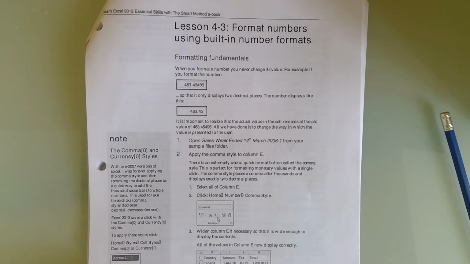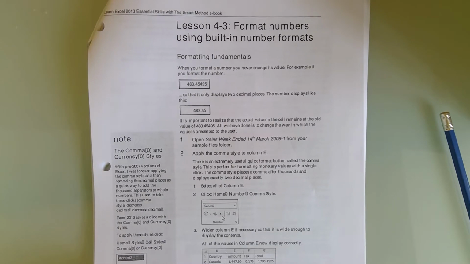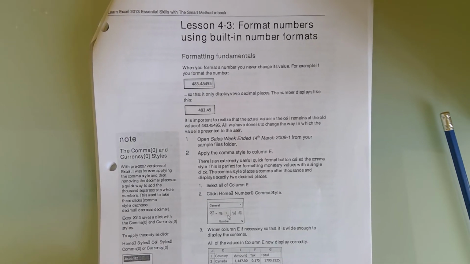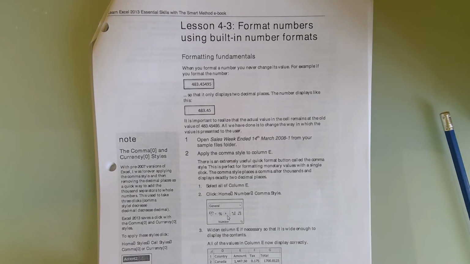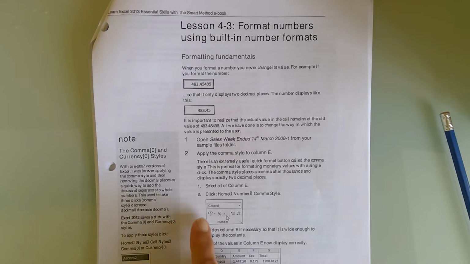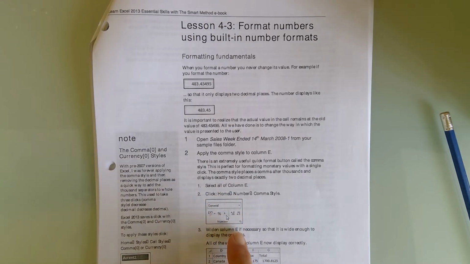Next is understanding how to format numbers using some built-in number formats. I love this. When I am building an Excel worksheet that is using dollars and cents, I can very quickly and easily make it into dollars and cents using the currency style that you see in here, and we'll get to how to do that.